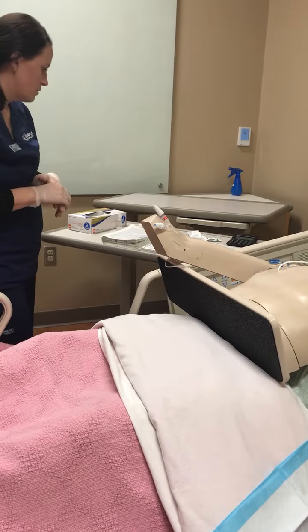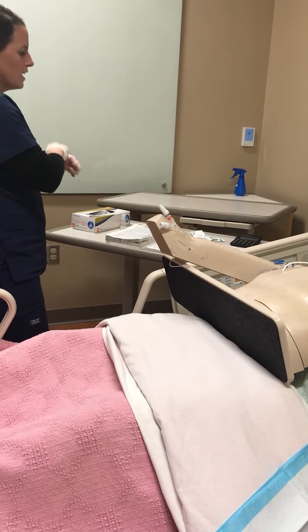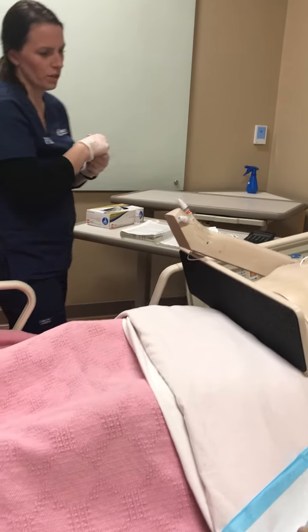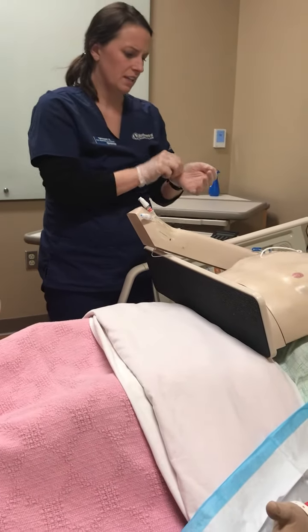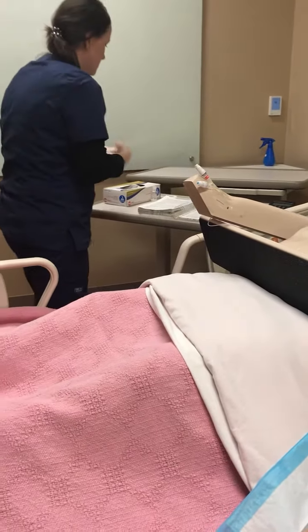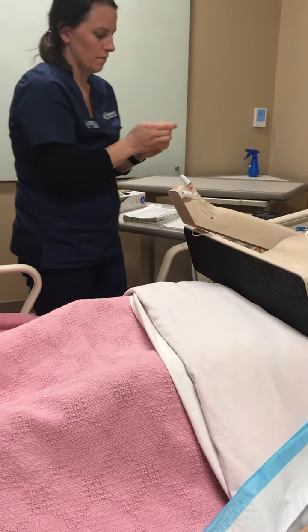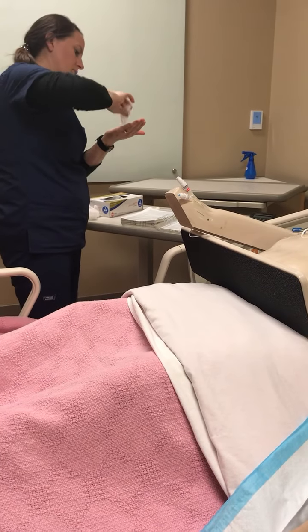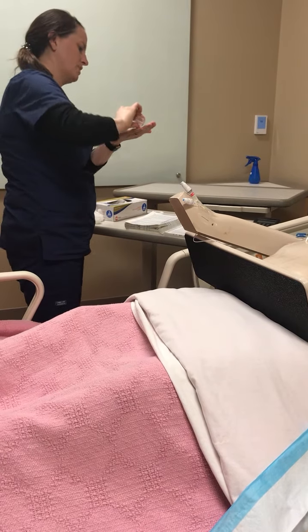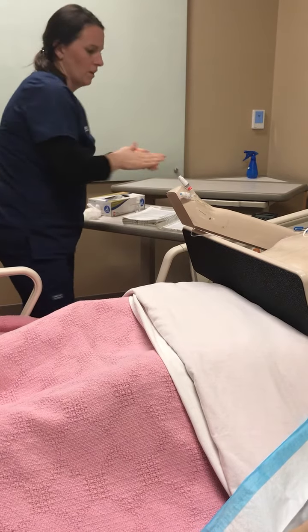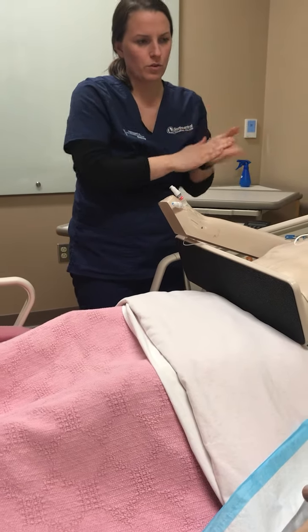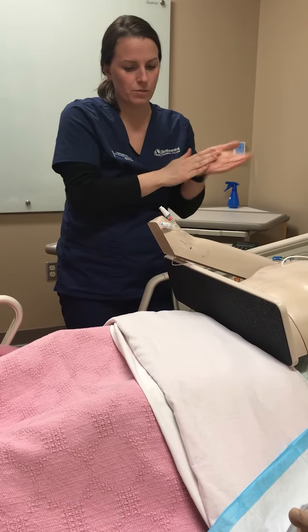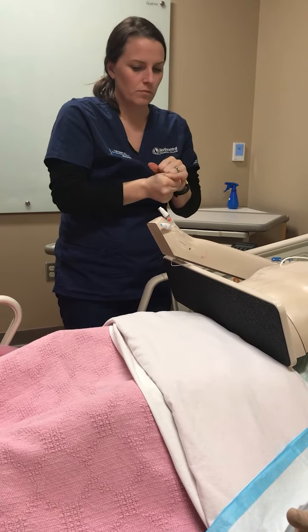So after I've administered my meds, I want to go ahead and take my supplies and get rid of those in the appropriate receptacle. And then I can take my gloves off. I will wash my hands. With this being Zofran, I don't have a lot of concerns. A lot of it is on the rate of administration too.